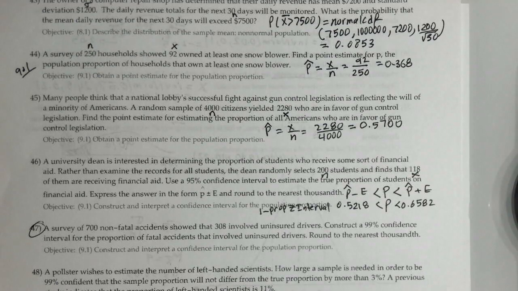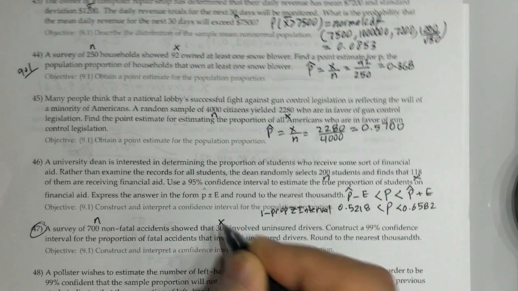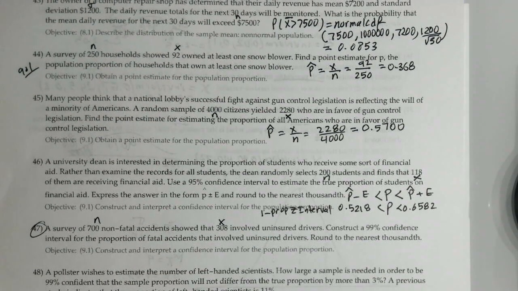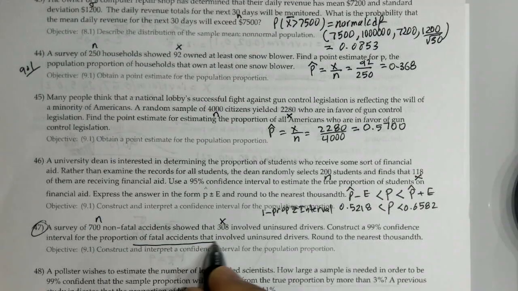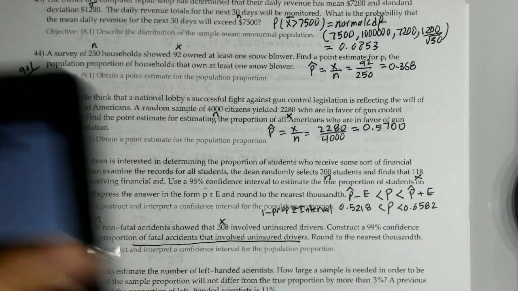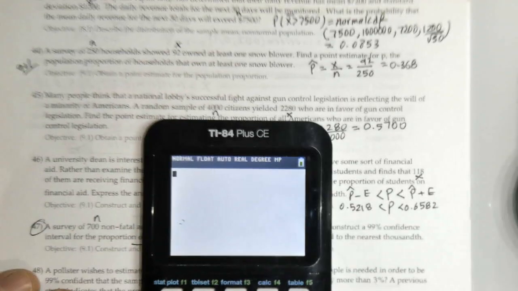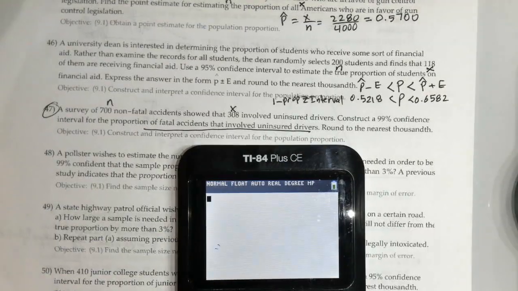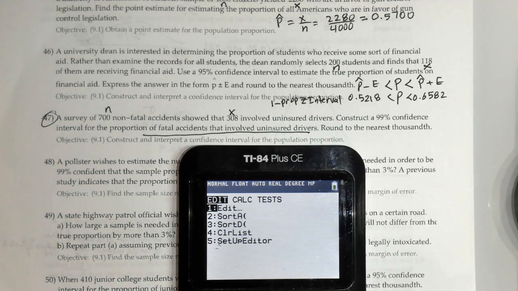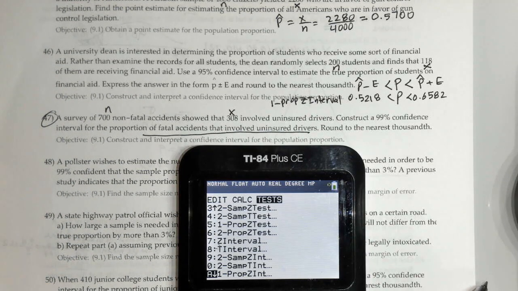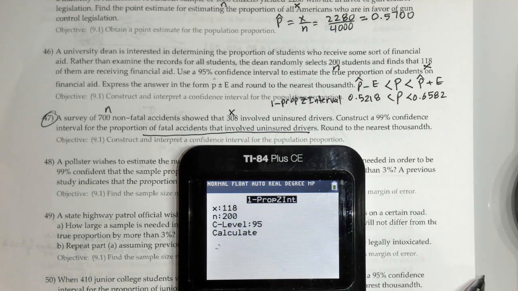47. A survey of 700 non-fatal accidents showed that 308, so that's N and that's X, involved uninsured drivers. Construct a 99% interval for the proportion of fatal accidents that involved uninsured drivers. Same thing, guys. So I'm going to clear this one. And let's go. So it will be stat, tests, proportion Z interval. What's X here? 308. Again, don't mix X and N. 700. 99 now, change it to 99 and get the interval.